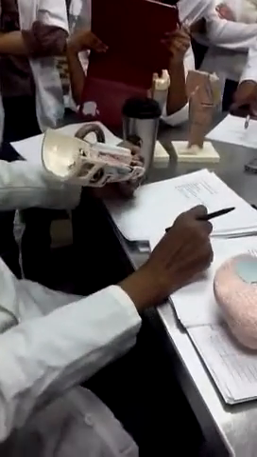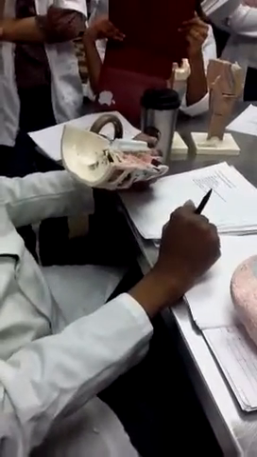All right, now the eustachian tube leads from the nasopharynx to the middle ear.